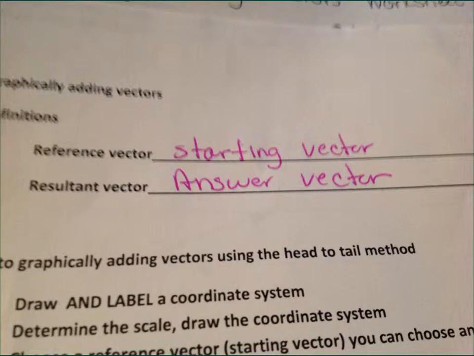Today we will briefly talk about how to add vectors. There's two different ways to add vectors. The first way is what we call the graphical method. Basically, we're just going to draw some pictures.